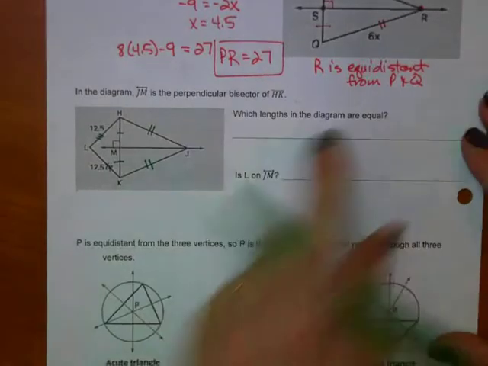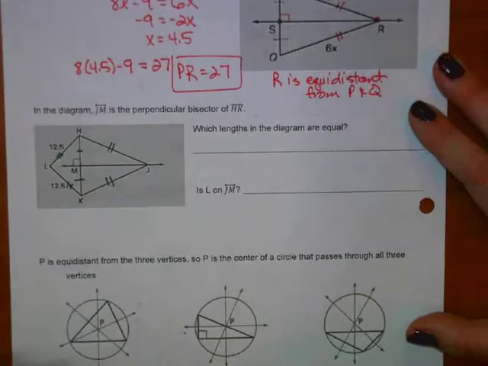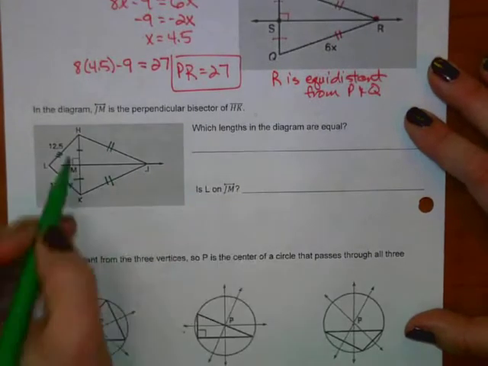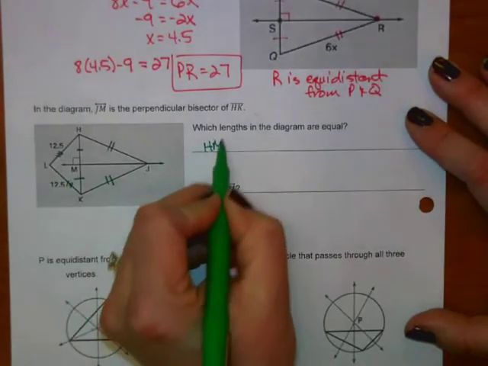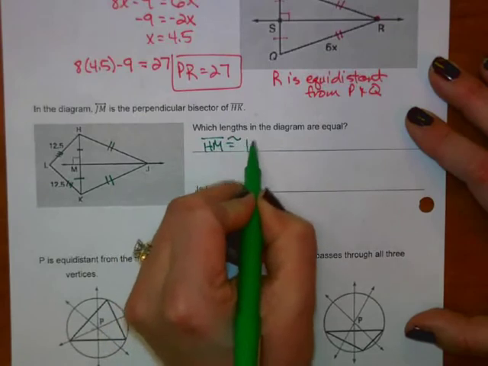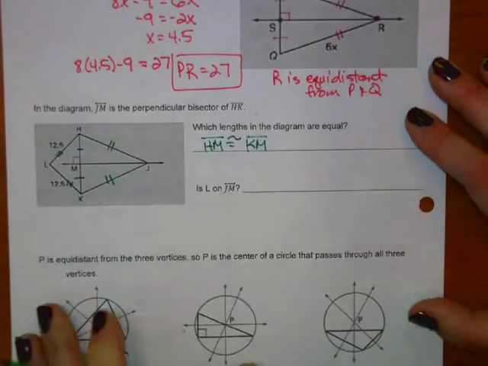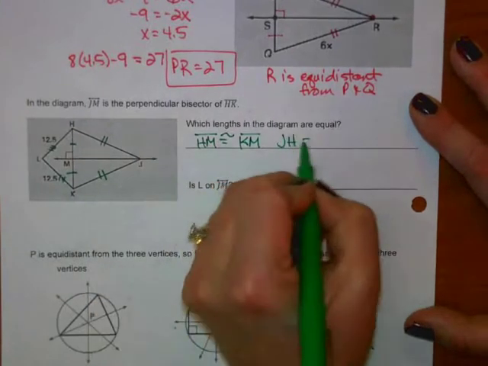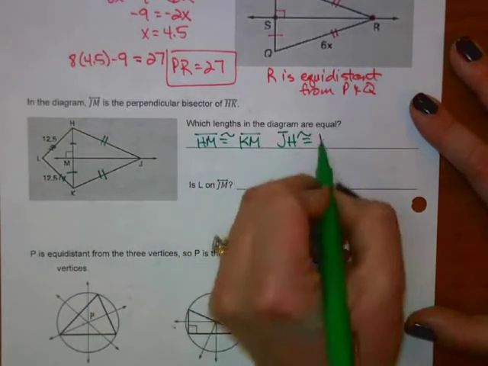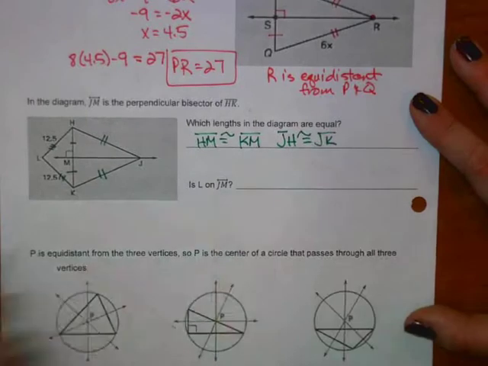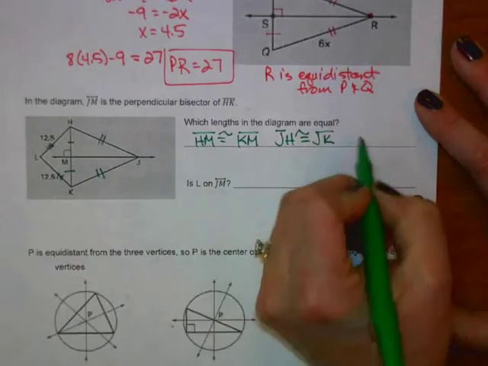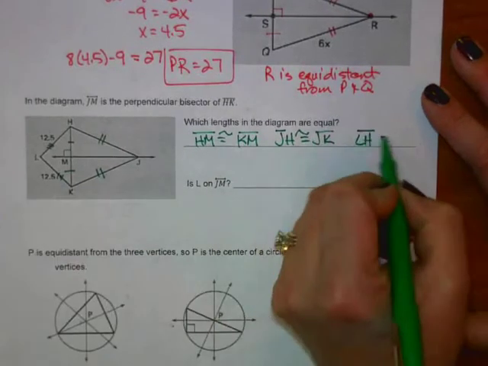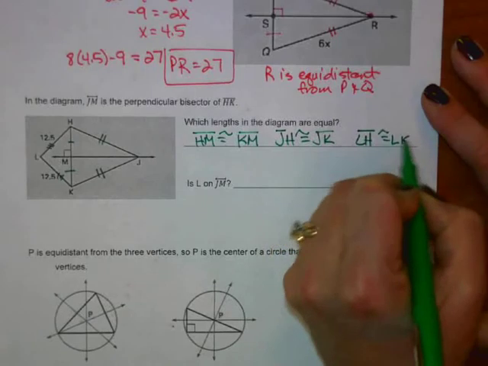So which lengths in the diagram are equal? So we kind of marked that all up, so we're just going to write it down. HM is congruent to KM. JH is congruent to JK. And then we also see that LH is congruent to LK.